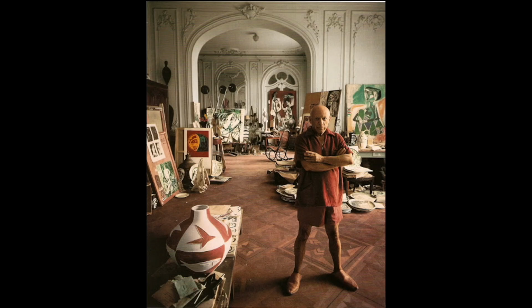There's Pablo Picasso in his studio. Remember last time we looked at some of his ceramics like you see there in the lower left? But that's a Picasso occupational portrait or environmental portrait in his studio. Notice where he's located, the rule of thirds and all.